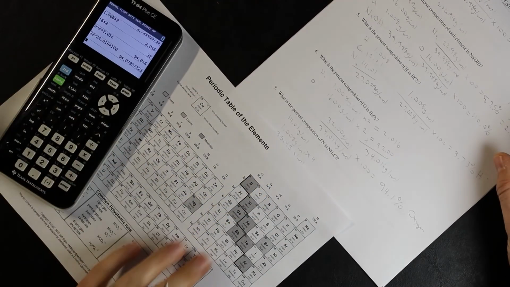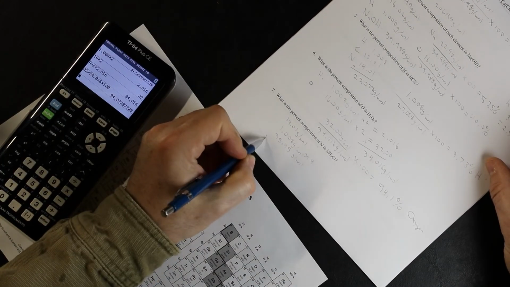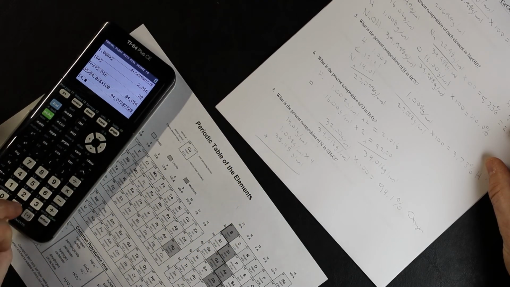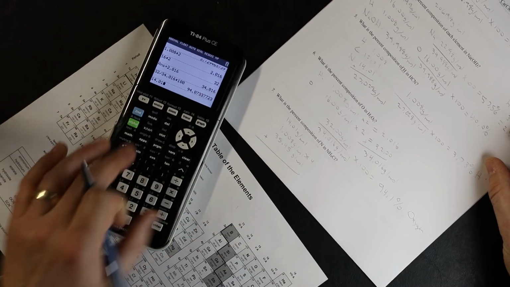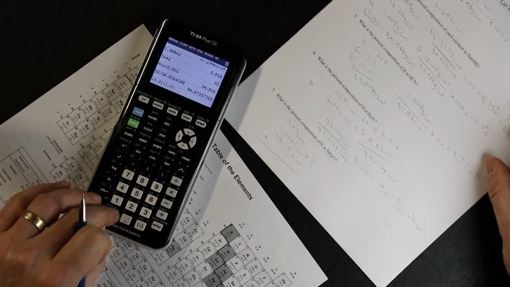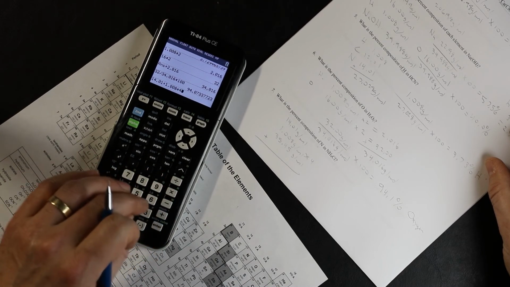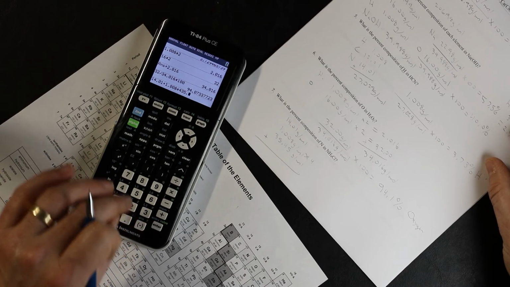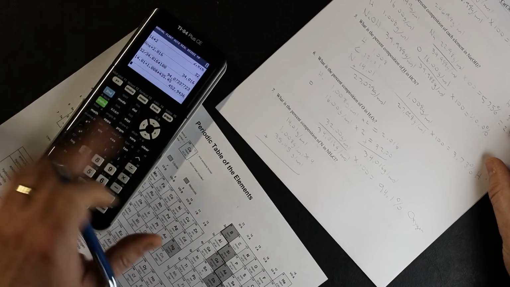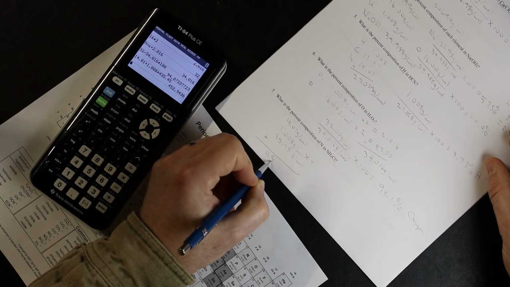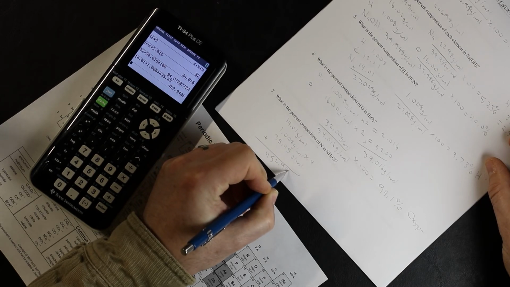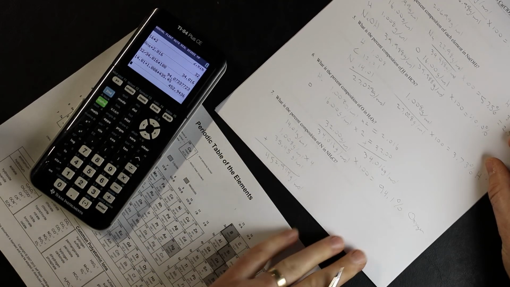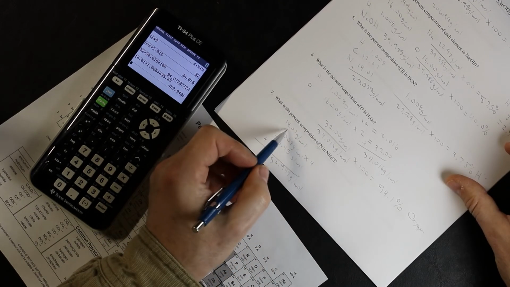Okay, so let's add all these up. 14.01 plus 1.008 times 4 plus 35.45 equals. So that's 53.492 grams per mole.